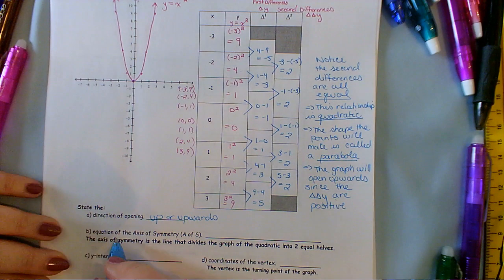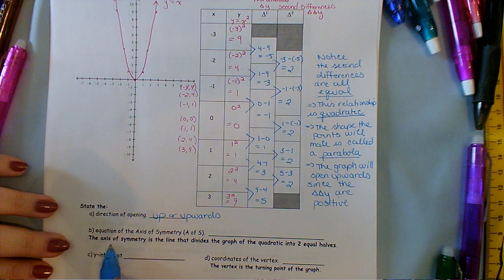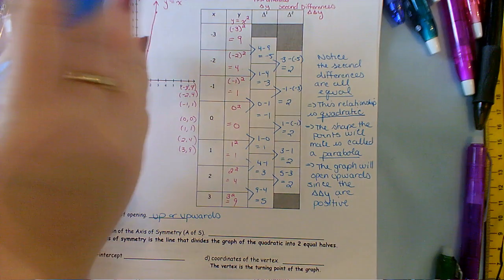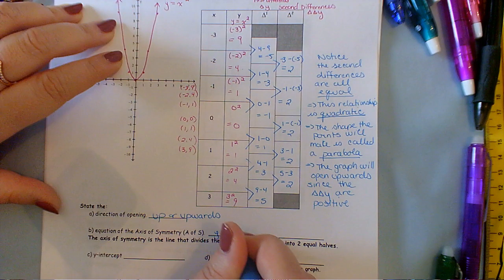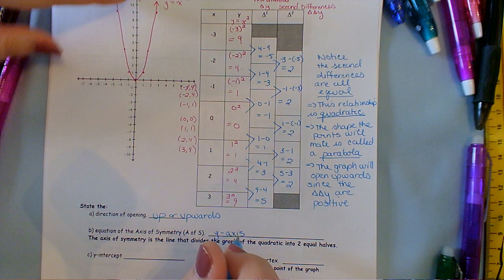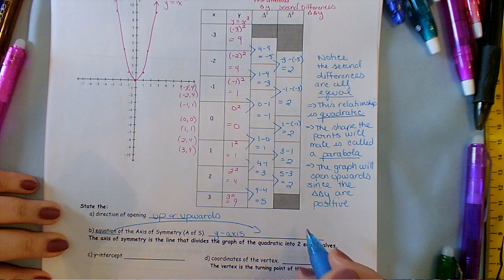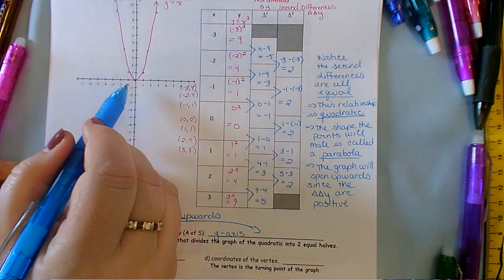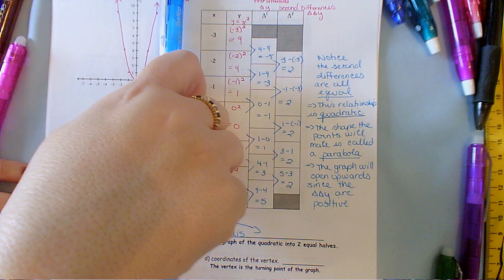Now, the equation of the axis of symmetry. We use A of S just to short form axis of symmetry. This is the symmetrical line that divides the graph into two equal halves. So I already said we know it's the y-axis, right? The y-axis is the folding line. Now it wants the equation though. So the equation of the y-axis is a vertical line. So because it's a vertical line, it's going to start with x equals.